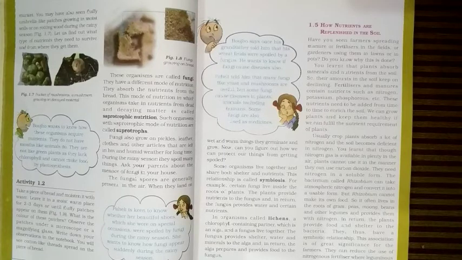In this way both alga and fungus live together in lichens. This type of relationship is called symbiosis. Children, you will be familiar with certain bacteria found in the root nodules of pulse plants. The bacteria provide them nitrogen, and in turn the pulse plants provide them food.